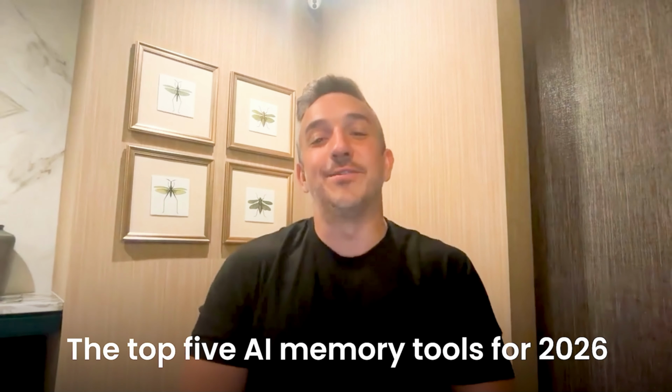So there you have it, the top 5 AI memory tools for 2026. Memvid number 1 with its single file, zero infrastructure approach and state-of-the-art benchmarks. Memzero at 2 with the smoothest developer experience. Zep at 3 with temporal knowledge graphs. Letta at 4 with self-managing agent memory. And Cognee at 5 with structured cognitive architectures.